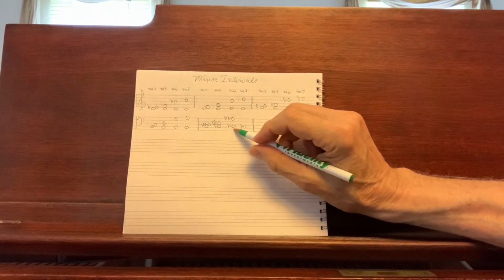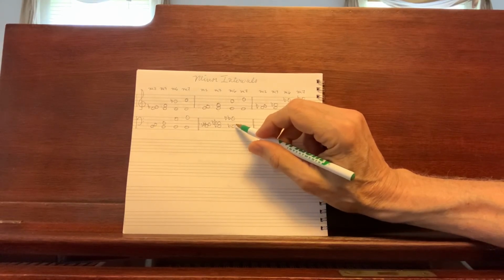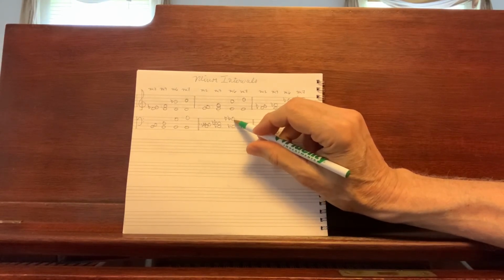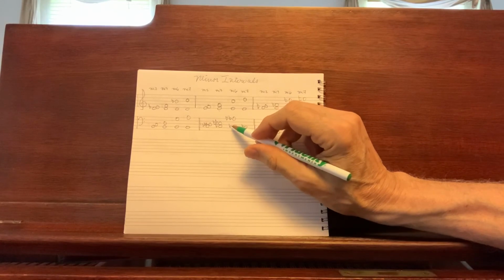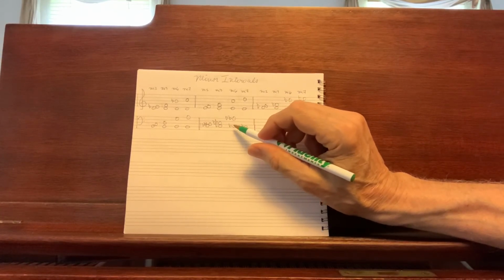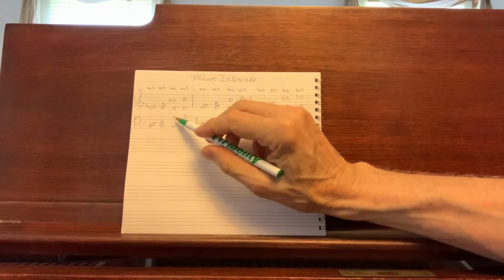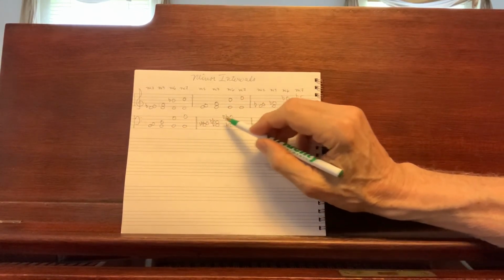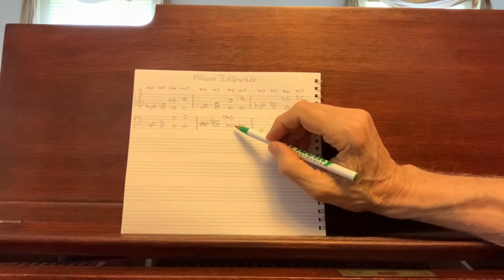So C flat to A flat, which is a major 6th, becomes minor by making A double flat, which is actually a G. So let's compare the two. C flat is the same as B. A double flat is the same as G. These are enharmonically equivalent intervals.